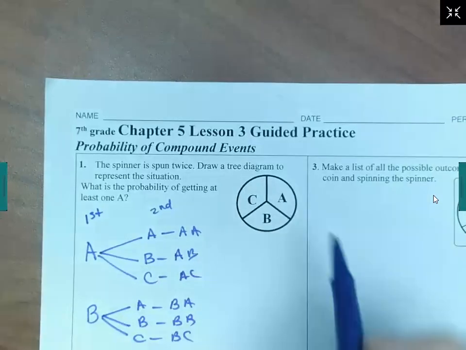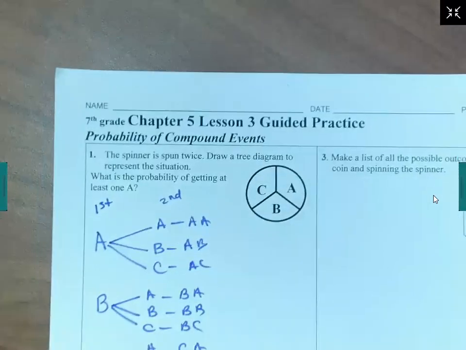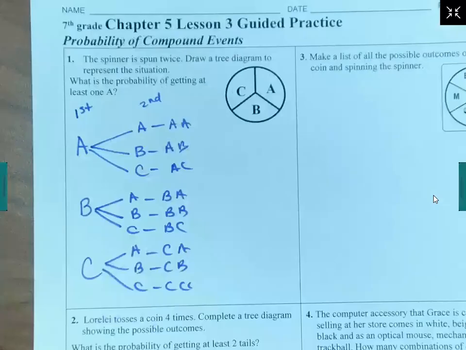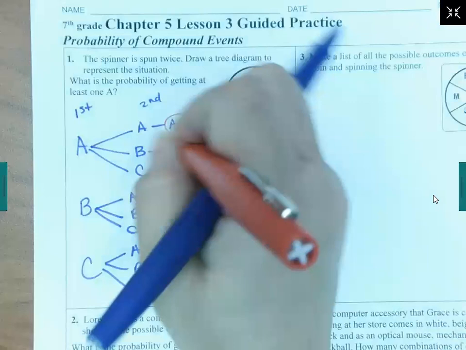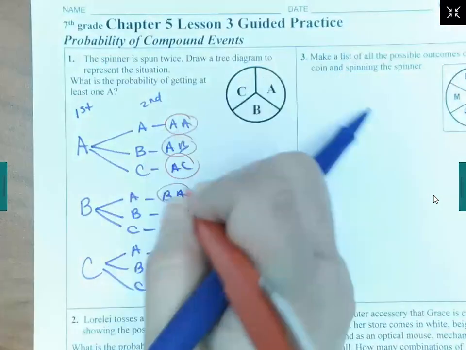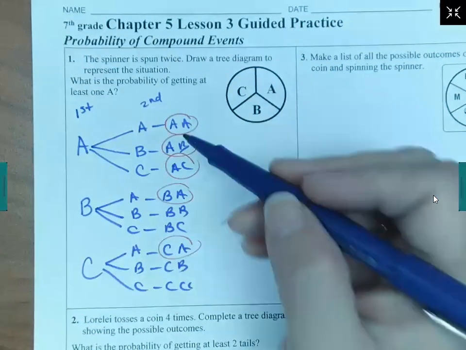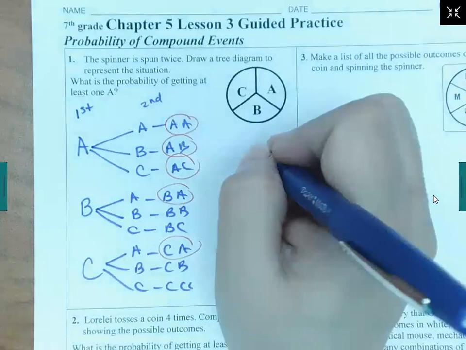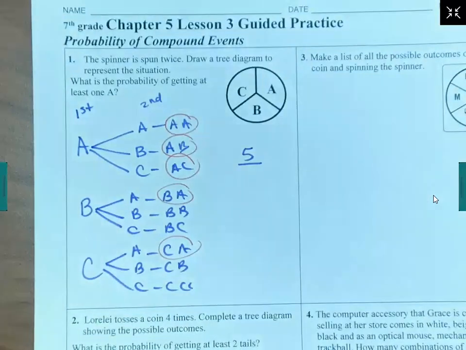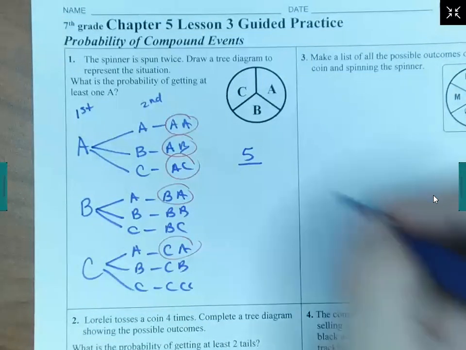So the question asks, what is the probability of getting at least one A? Of those options, circle all the ones that have at least one A. No, not all of them have it. How many? Out of? 9.